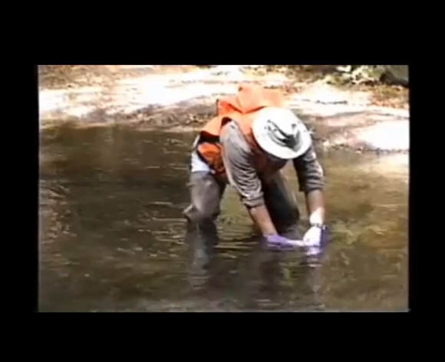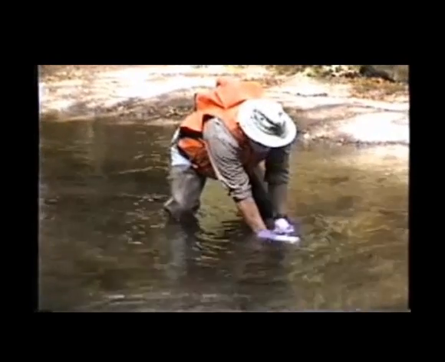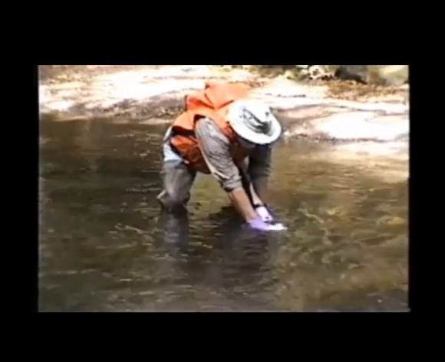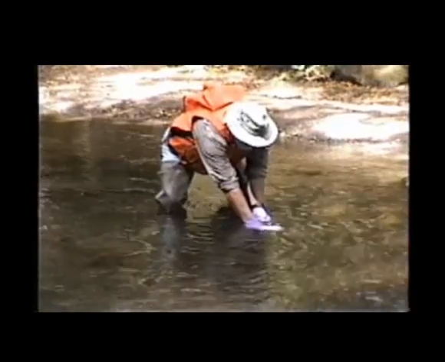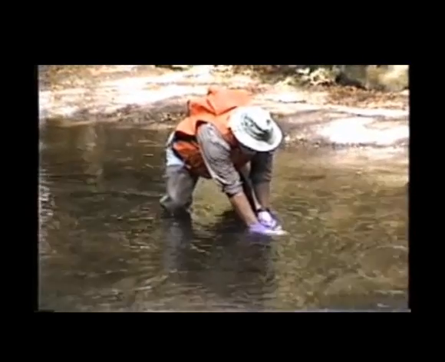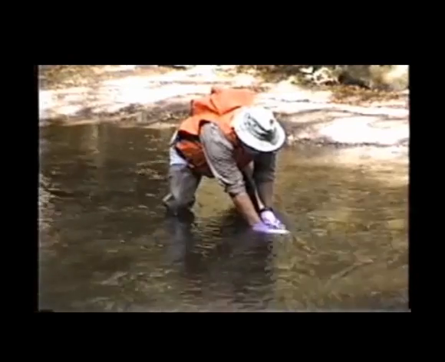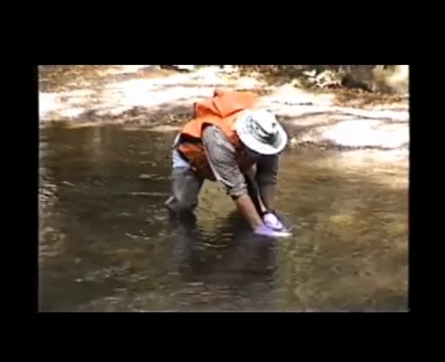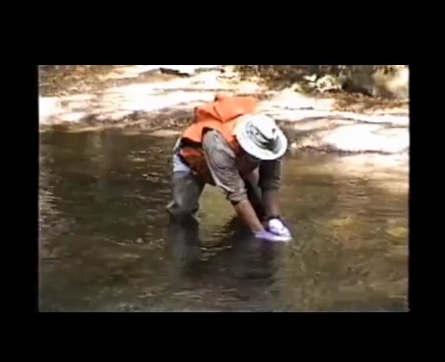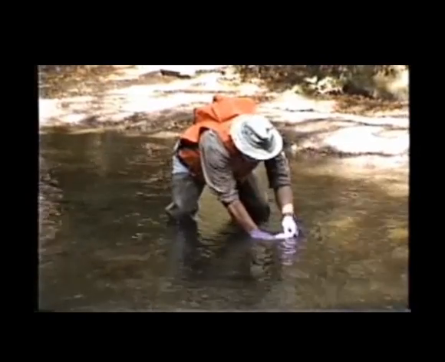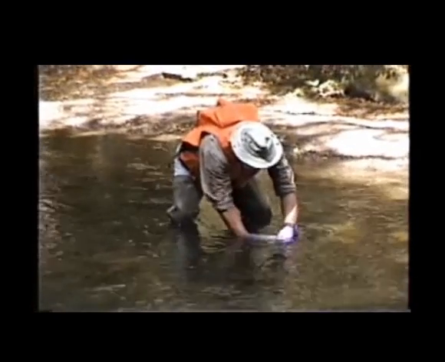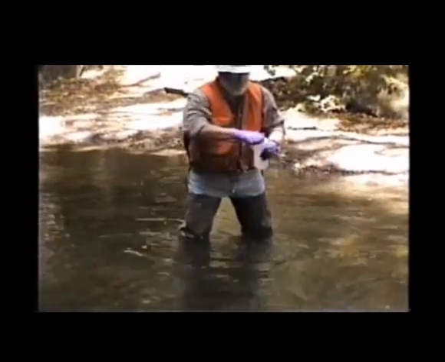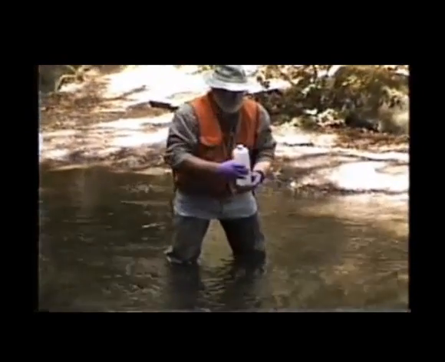Now the bottle is ready to be completely filled. Since this is an inorganic sample, we do not have to worry about headspace since there are no volatiles that will be analyzed in the inorganic sample. The bottle is then filled, and the sample is complete.